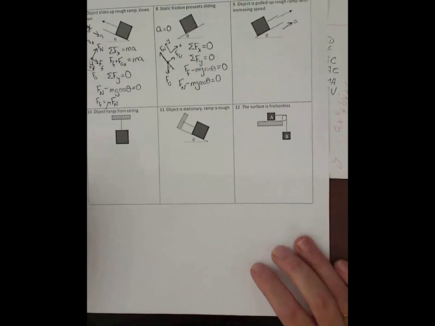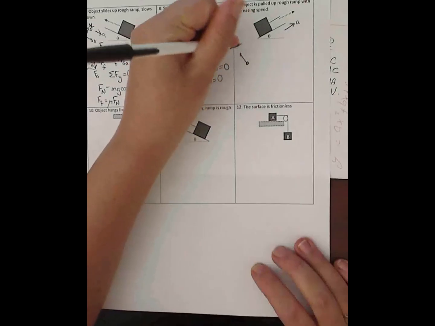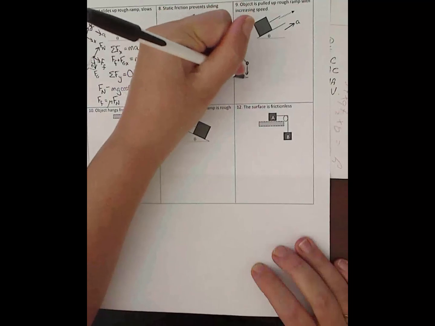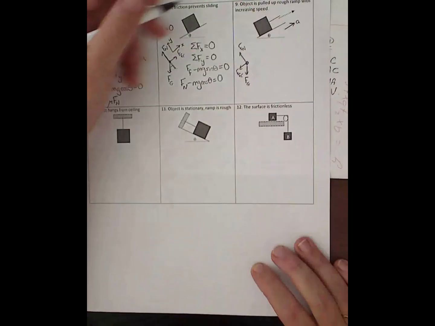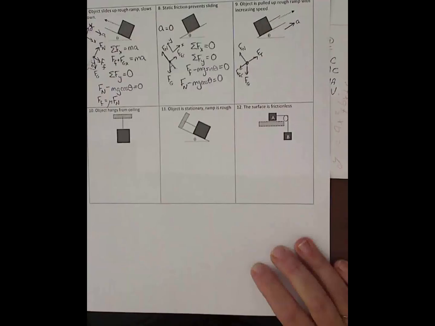Okay, so what forces do I have? Well, same old, same old. Normal force perpendicular to the ramp, gravity straight down. What else do I have? It's a rough ramp, so I've got friction. What direction is the friction? Parallel to the ramp in the opposite direction to the motion. So that's going to be down here to the left. What else do I have? I've got tension. The tension is going straight up the ramp. So there's my situation there.